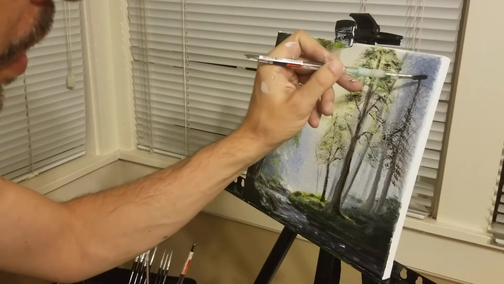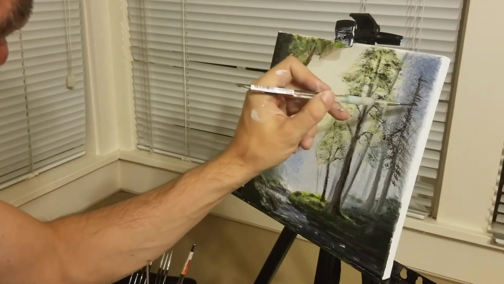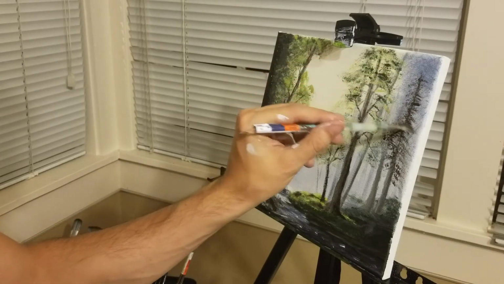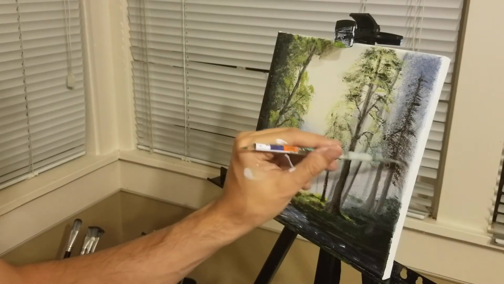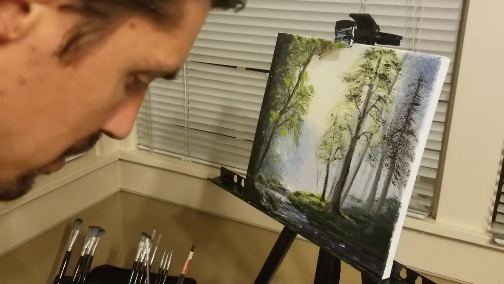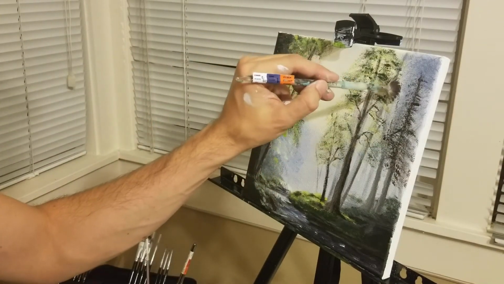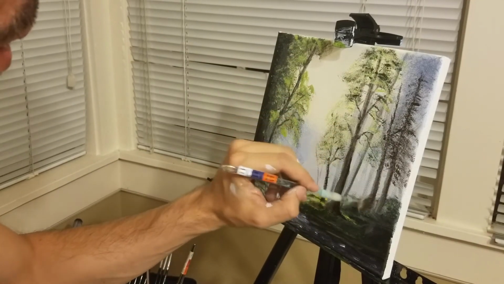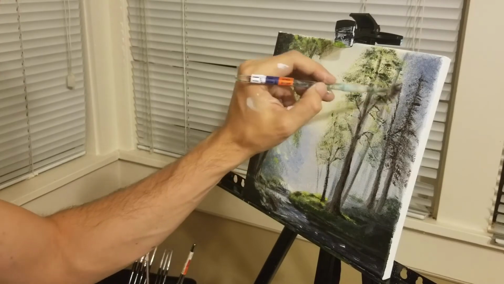So by drawing them so far into the foreground, it started to make the painting look off balance. In hindsight, probably a correction would have been to lighten this color, to desaturate it a little bit.